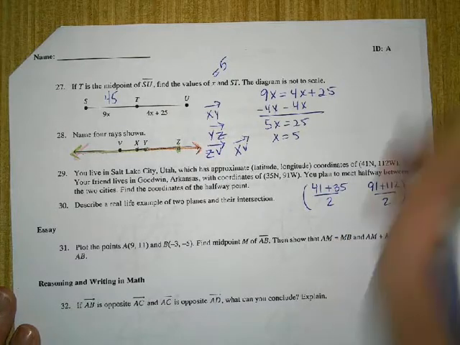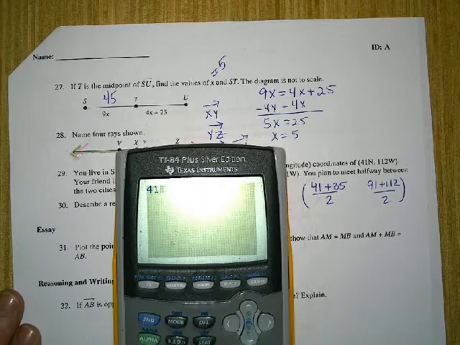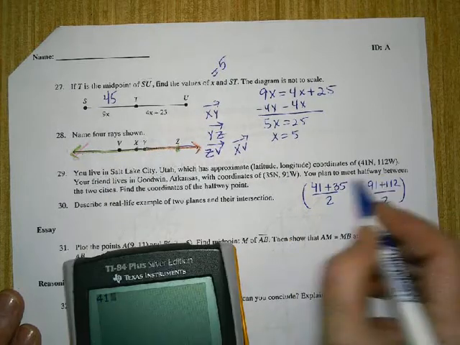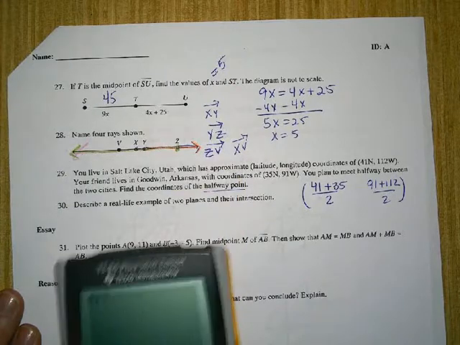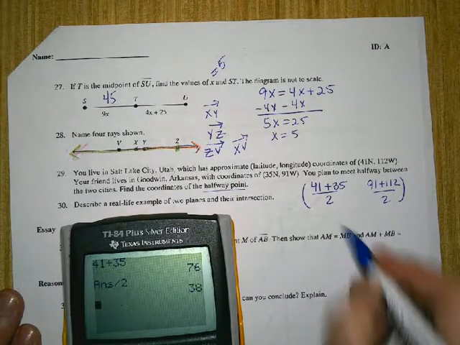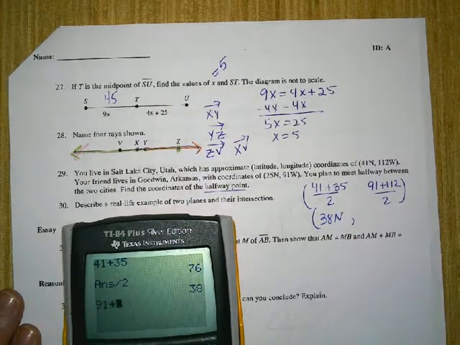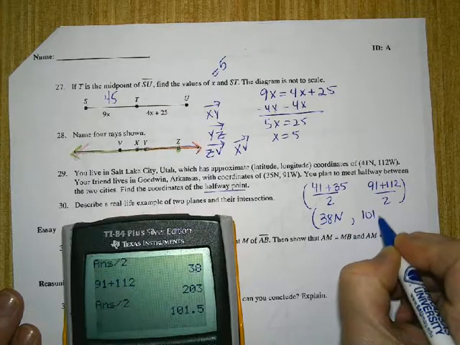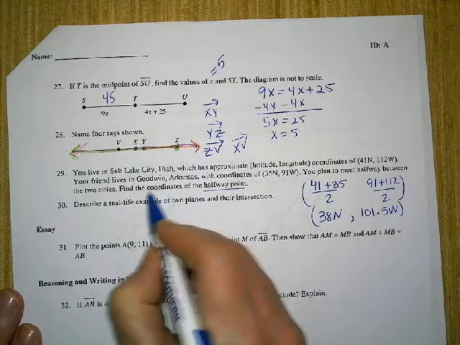Okay, so here we go. 41 plus 35 is... I did the distance formula. They want the coordinates of the midpoint. You divide by 2 and you got your halfway point? Mm-hmm. Okay. 38 degrees north and 101.5 degrees west. That's the location of the halfway point.